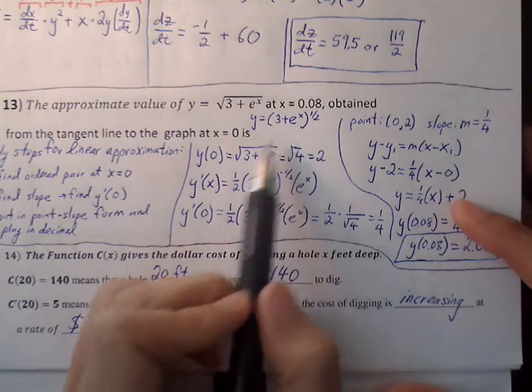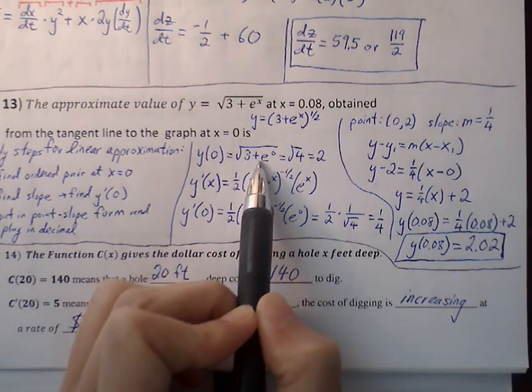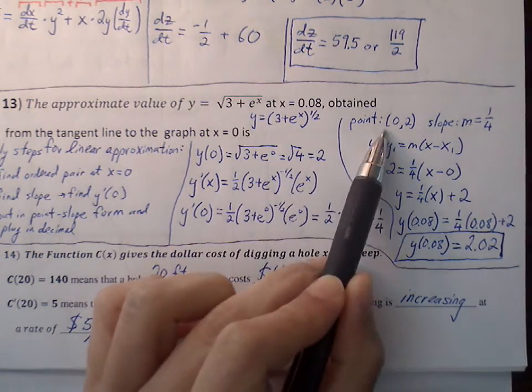Alright, so to find the ordered pair, we'll plug 0 into the original function. We get root of 3 plus e to the 0, which is 3 plus 1, which is root 4, which is 2. Ordered pair is (0, 2).